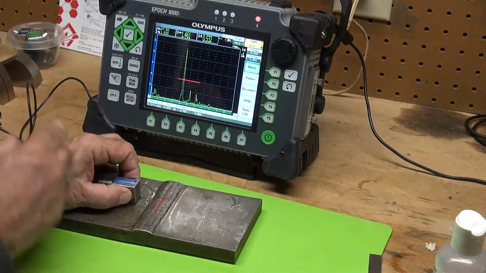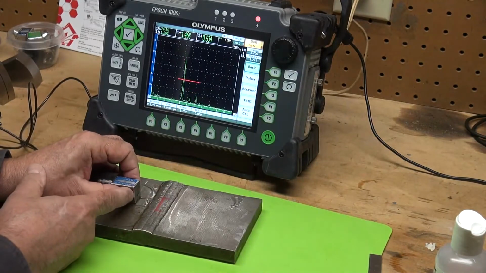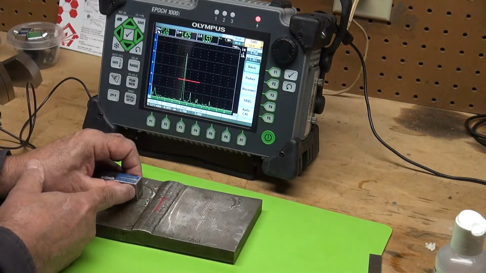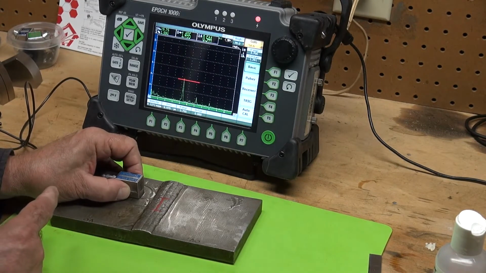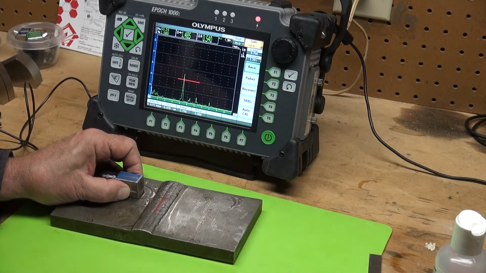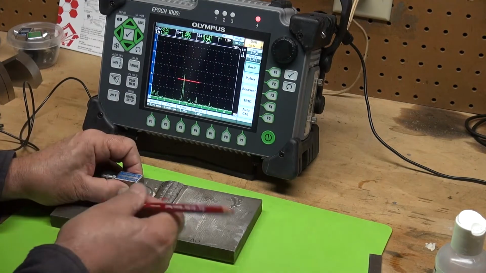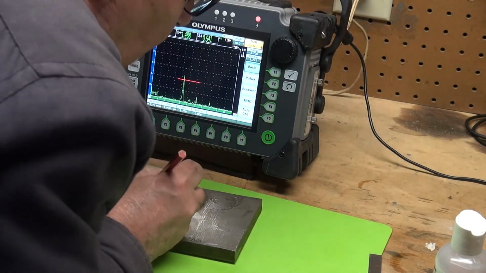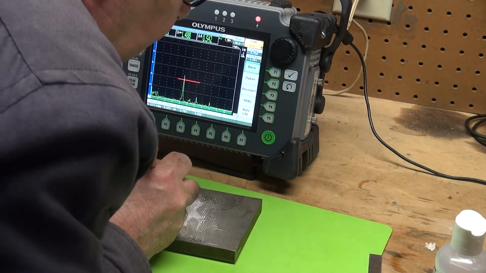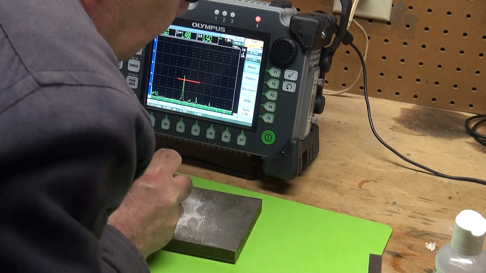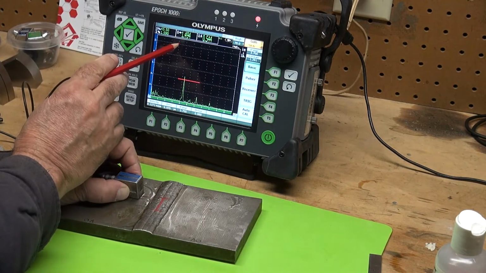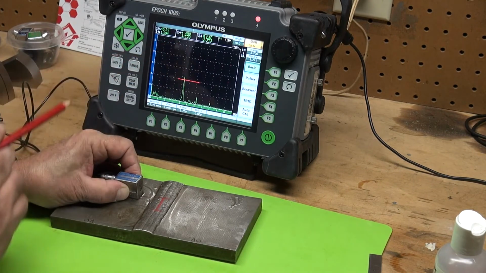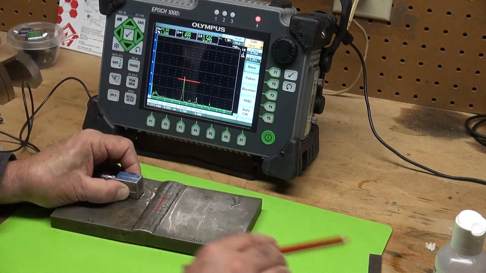So let me go to the far end here and see where that defect drops off to about 50% full screen height. Right about there. Right there, I'm pretty much at 50% full screen height. Let me take my marker and mark the center of my transducer on the plate. From 100% full screen height to 50, I lost half my amplitude. That's a 6 dB drop.